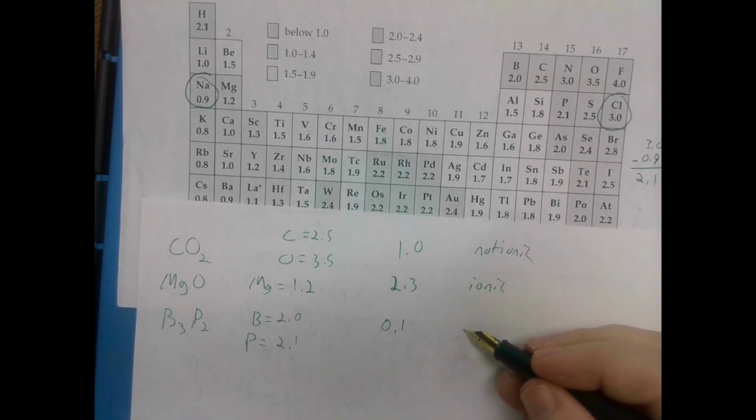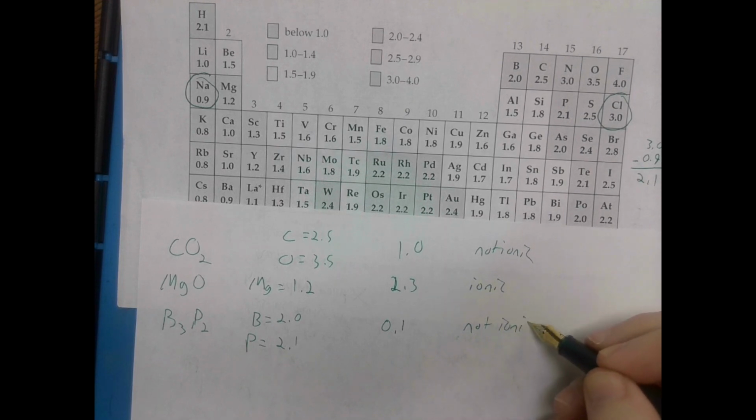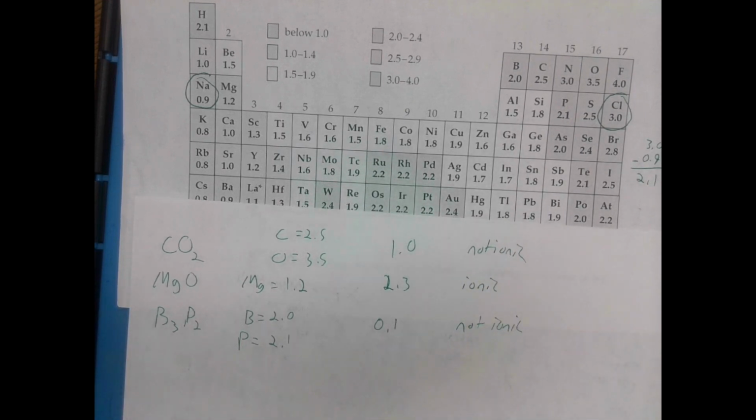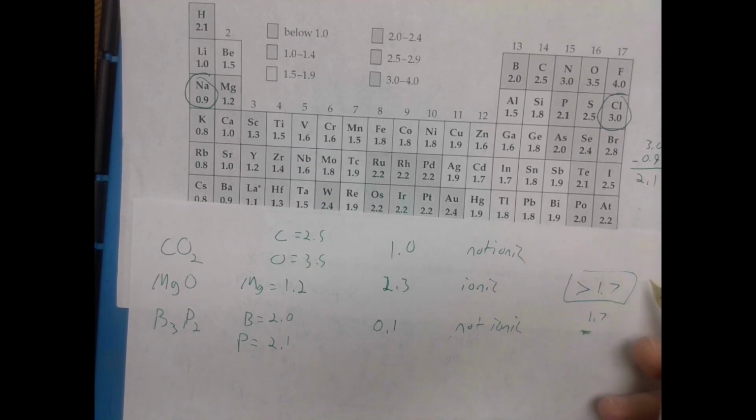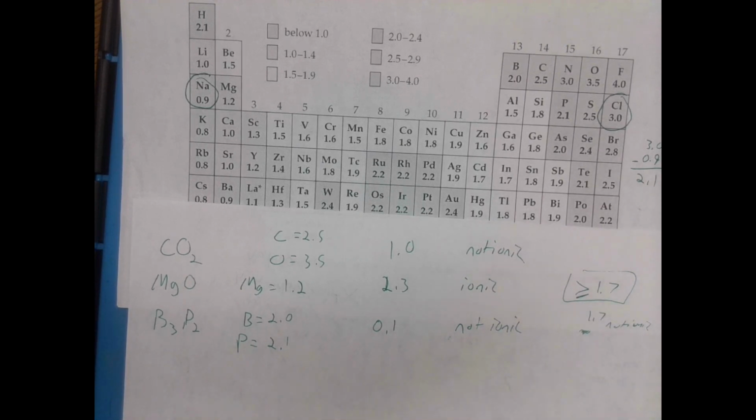Very, very not ionic. So if it's 1.7, then it's considered ionic? Oh, no, it's greater than 1.7, so 1.8 or more. So 1.7 would be considered, by the definition they said, not ionic. But I would say greater than or equal to.